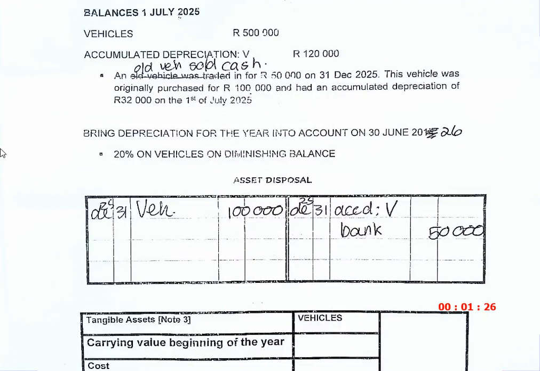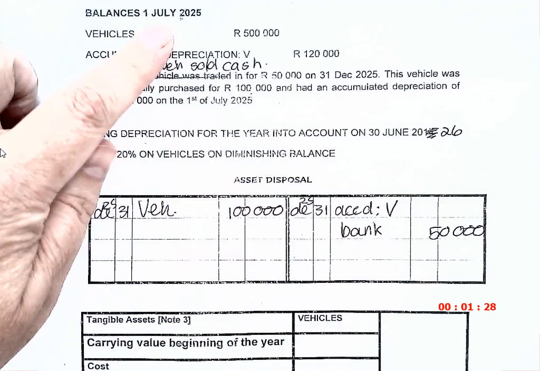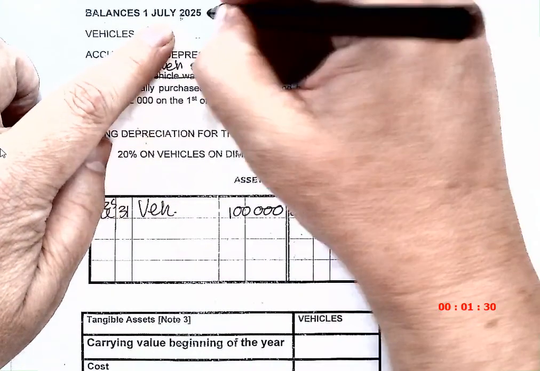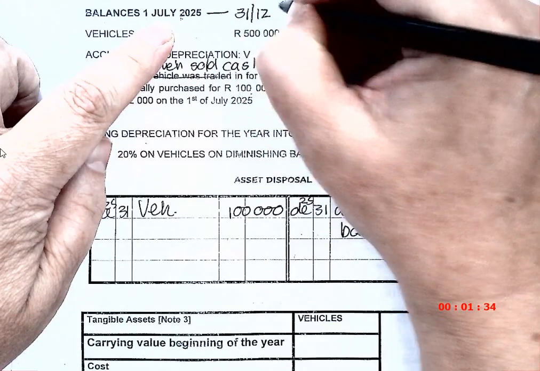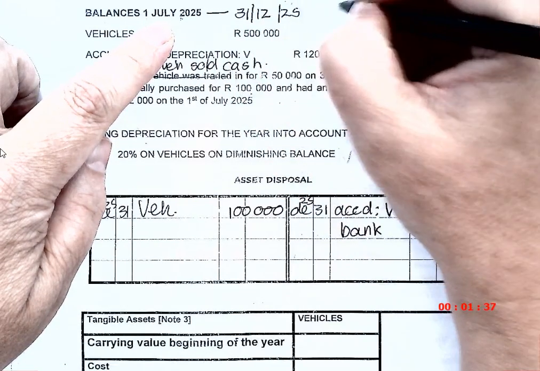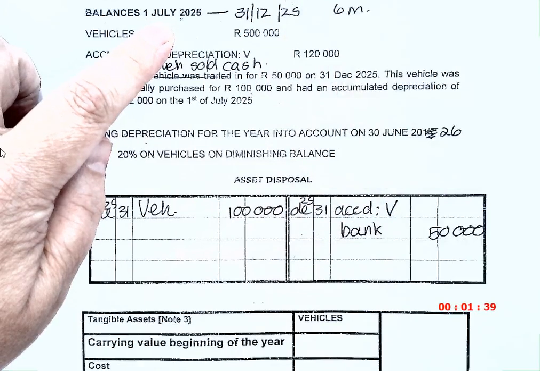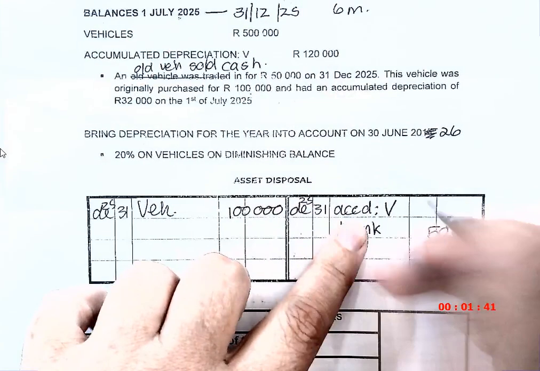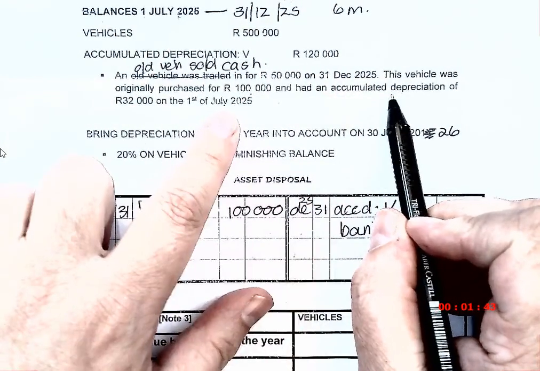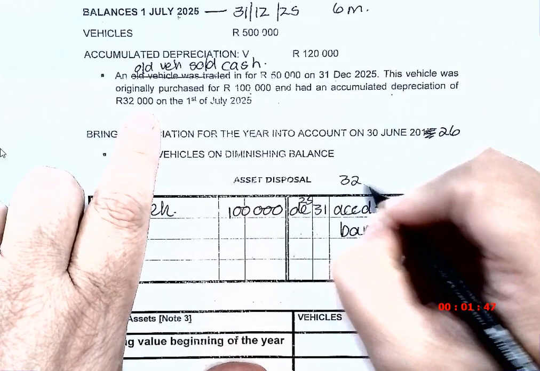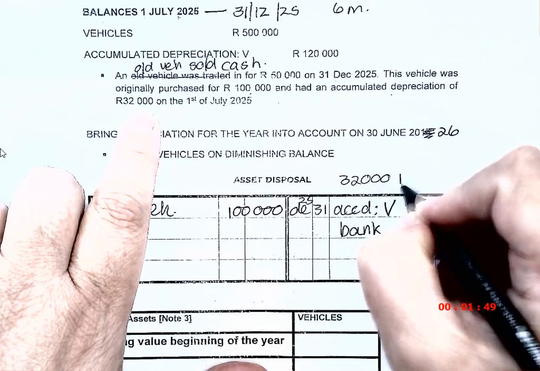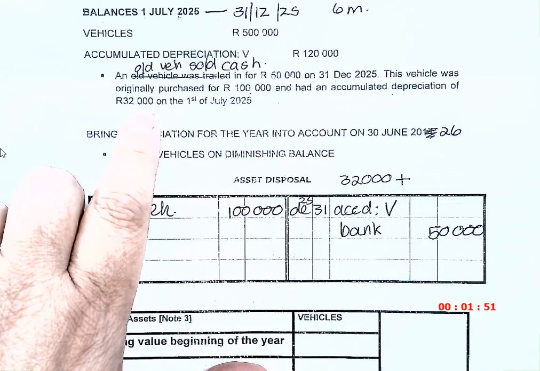If I look at this, my year starts 1st July. I sold it 31st December. Can you see I didn't have it a whole year? I only had it 6 months. So I need to use the accumulated depreciation at the start of the year, the 32, and add the 6 months.